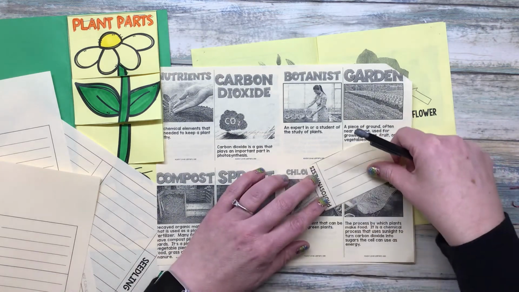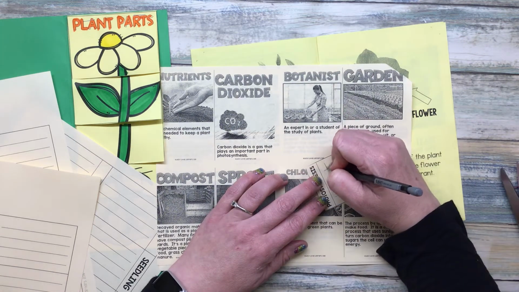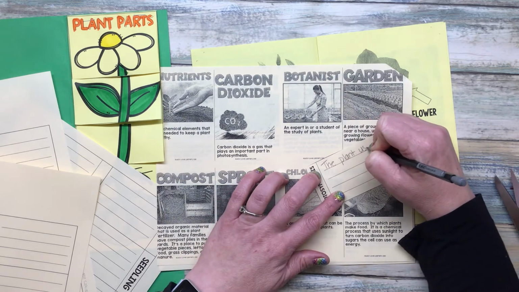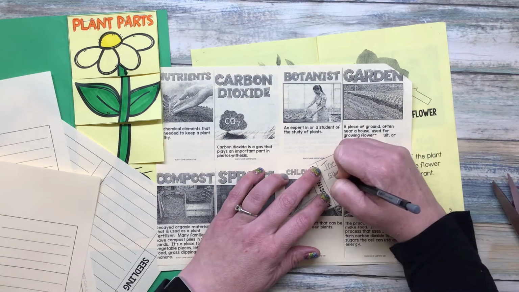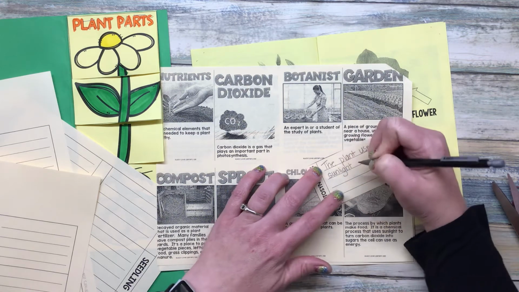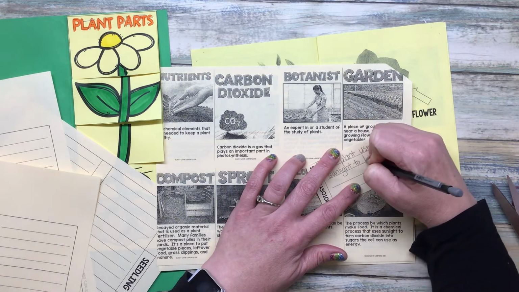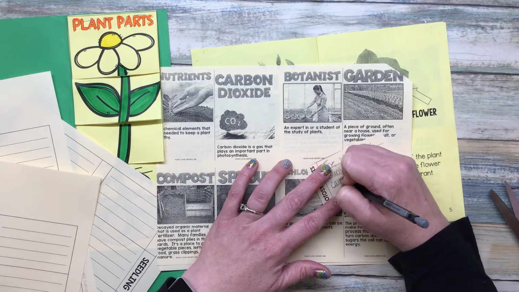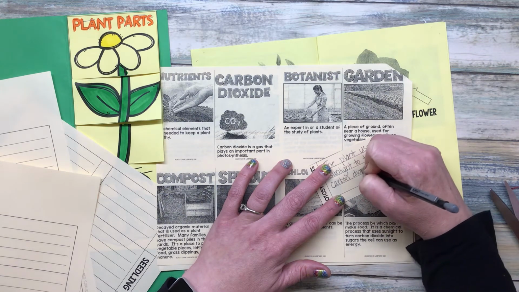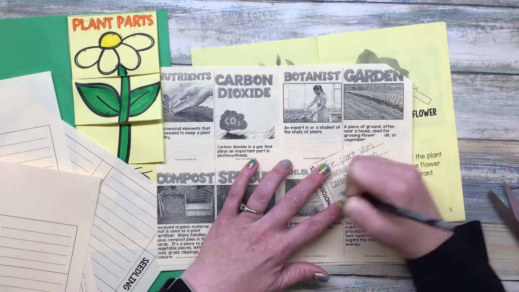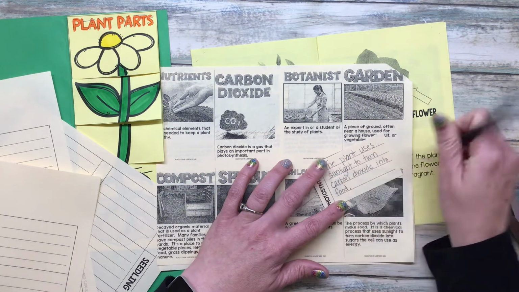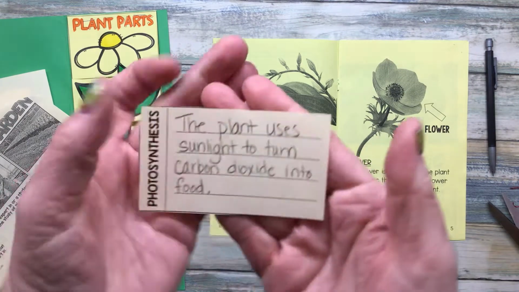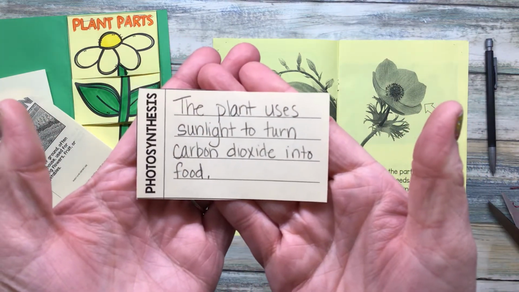So I'm going to say that the plant uses sunlight to turn, and I'm going to put carbon dioxide into food. So carbon dioxide is actually the exhaust that comes out of your car. So go ahead and pause the video while you copy this.